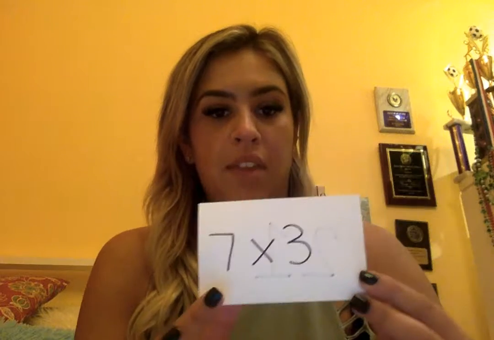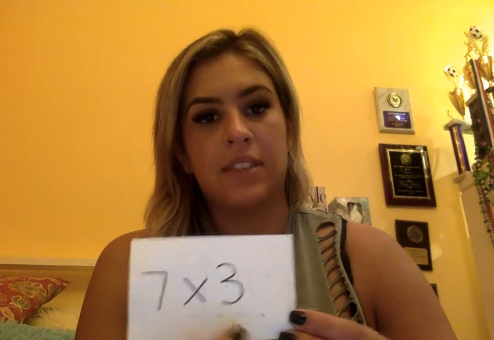So for math, for example, the teacher will write an equation on one card, 7 times 3, and on the back, they will write the answer. So phase 1 is teaching a sequence with no delay. In this stage, the teacher will first show the card. They will read the math fact, 7 times 3. They will say, what is 7 times 3?